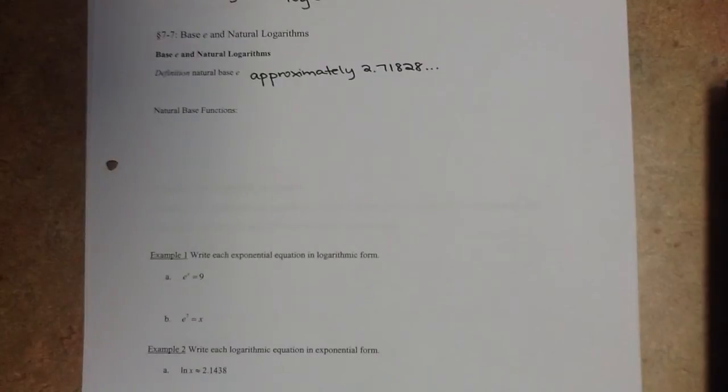So you can square it, you could take the square root of it, you can do anything we want to e, but what we're going to do right now is use it as the base in a logarithmic function. Okay, so the next thing we're going to talk about is the natural base functions, or these natural log functions. And we're going to look at a graph really quickly and then talk about some properties.